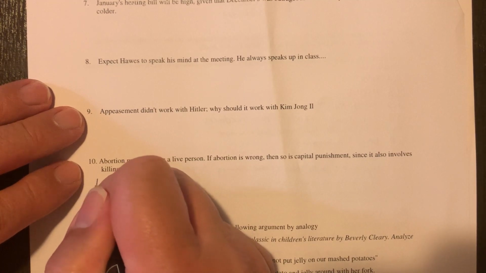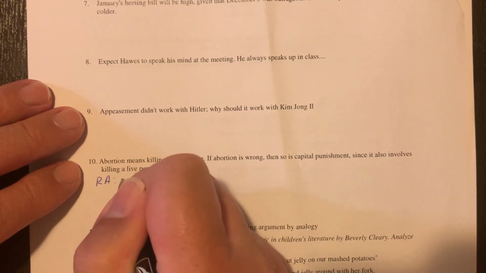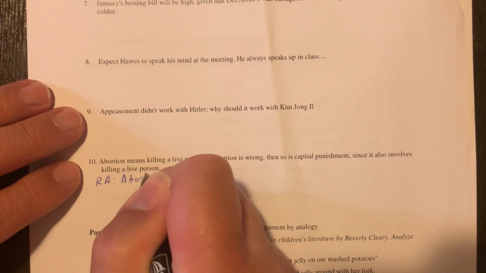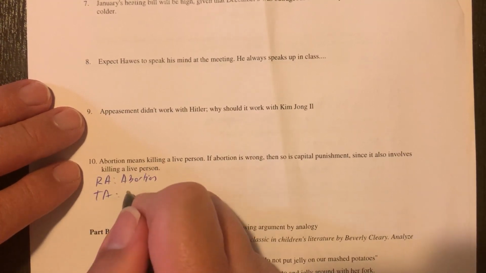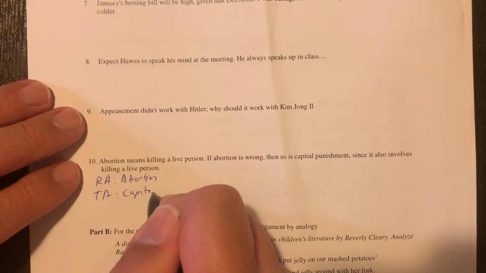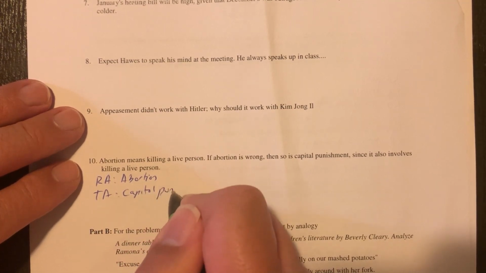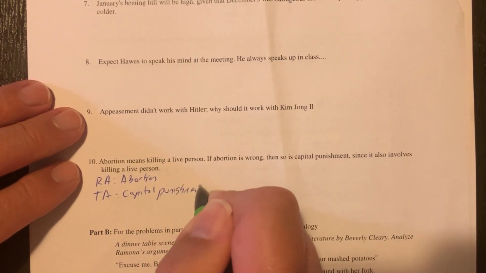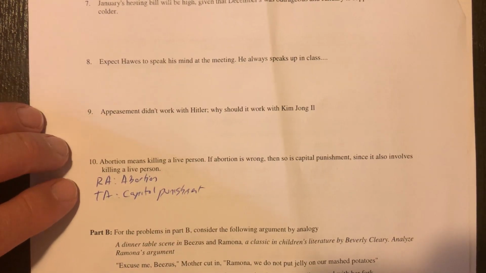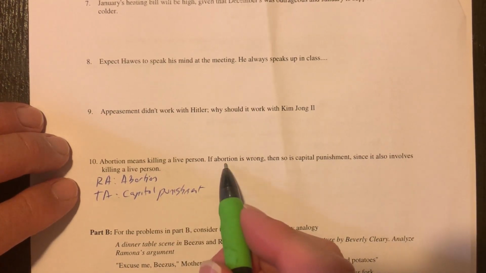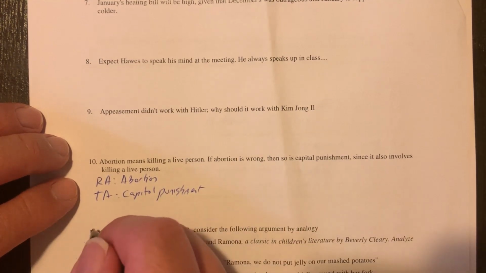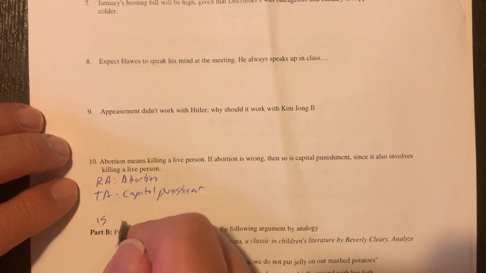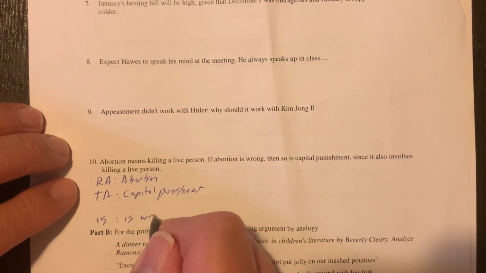So the reference analog is abortion. The target analog is capital punishment. And so this is going to be your inferred similarity, that it's wrong.